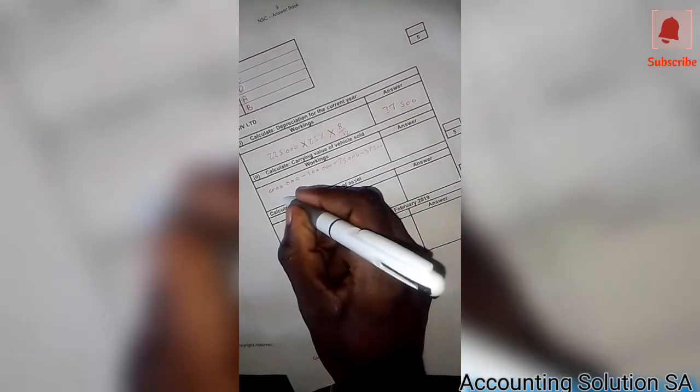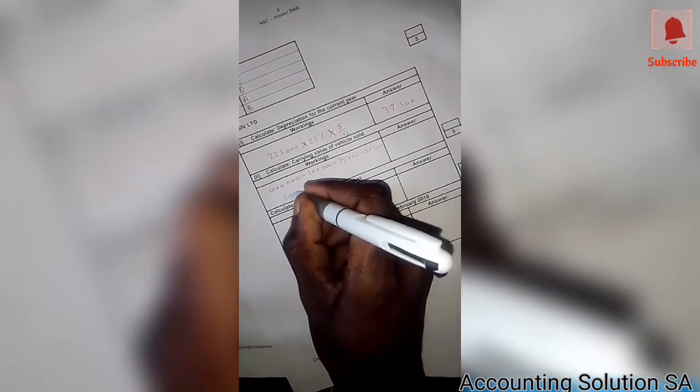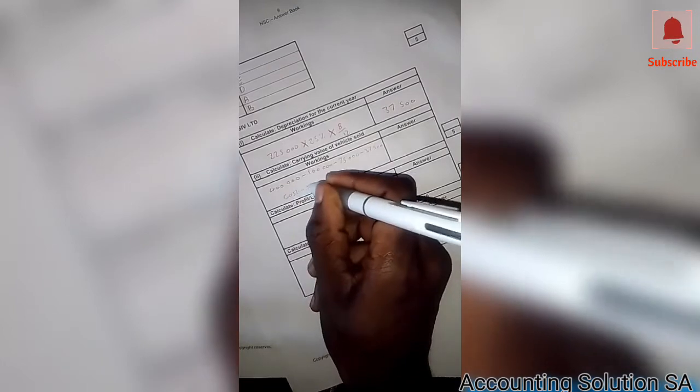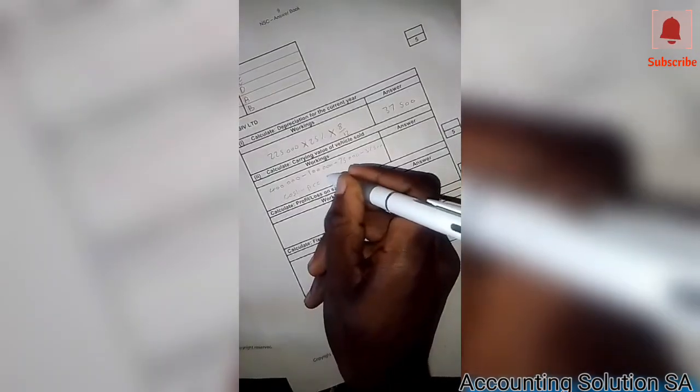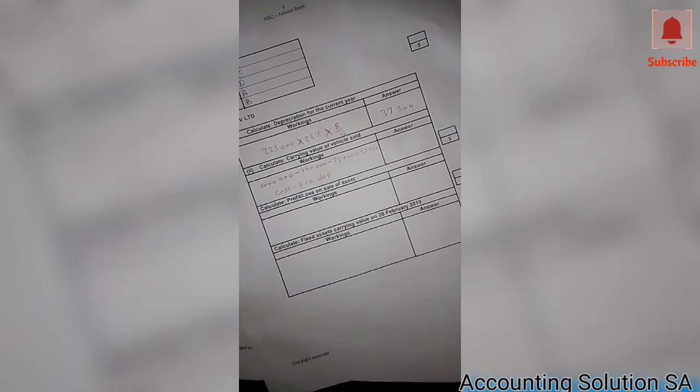We use the formula which says cost minus accumulated depreciation. Once they say accumulated depreciation, they mean the total depreciation from the date that they purchased those assets until the end of the reporting period, or until the date that we sold that vehicle.